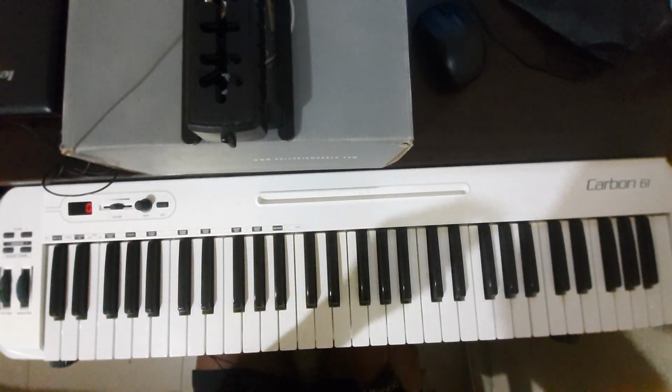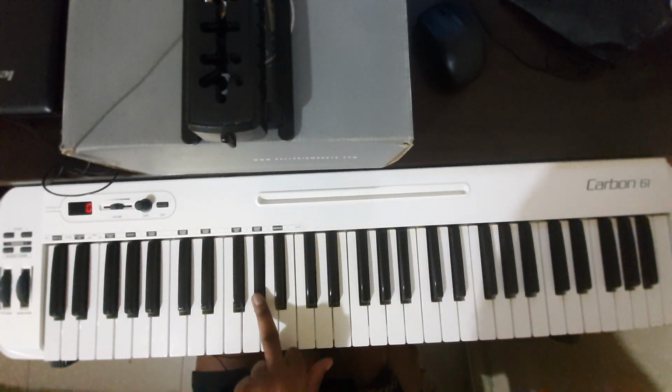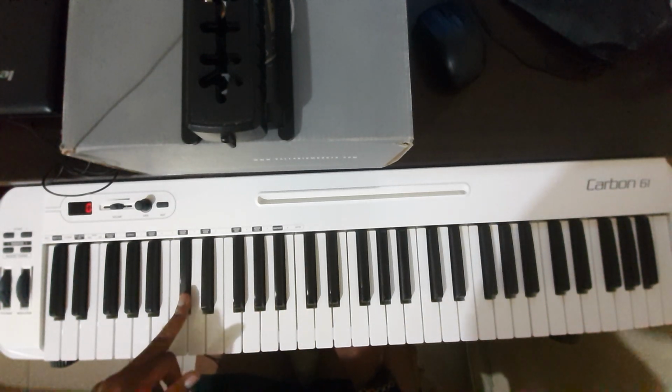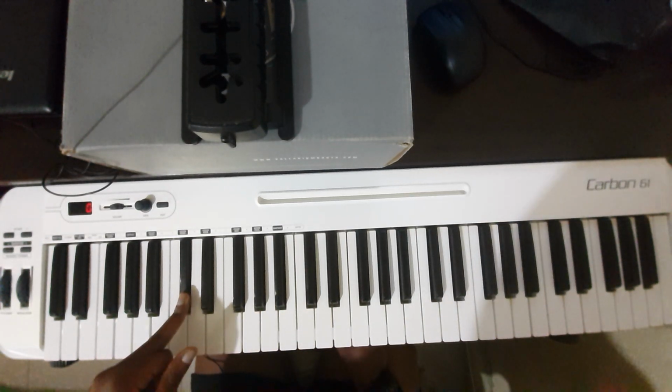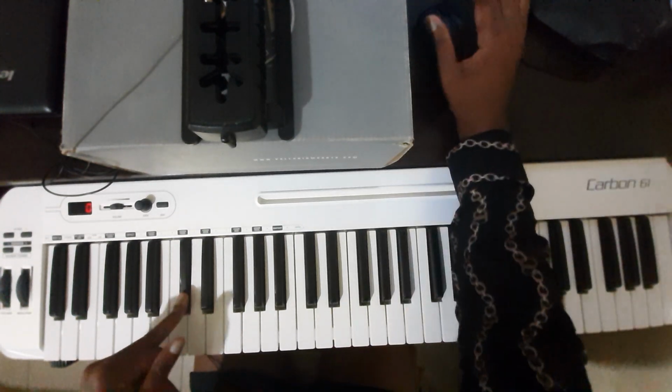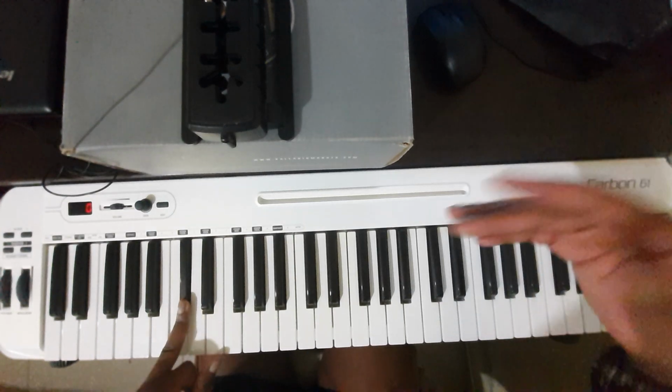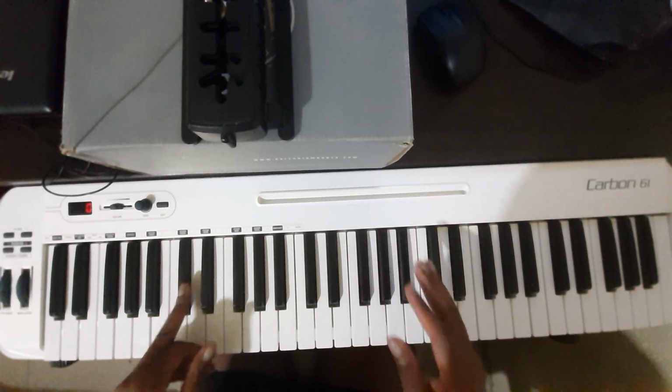Tutorial to be as short as possible. Okay, let's go back to C sharp. First C sharp. I'm going to play a song, then get to transpose, then transpose and see.